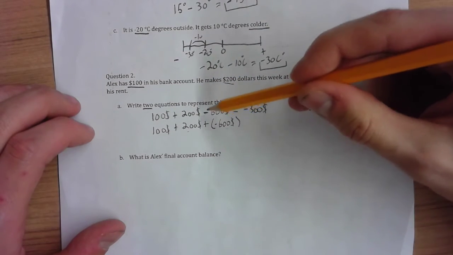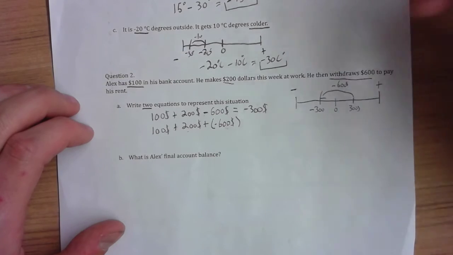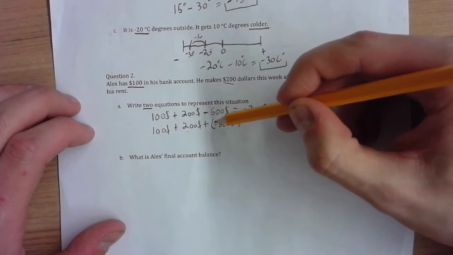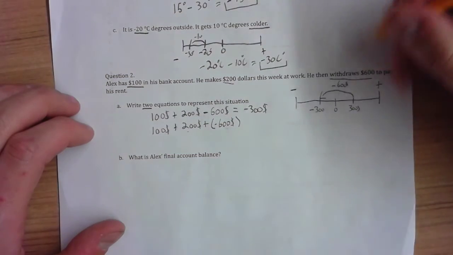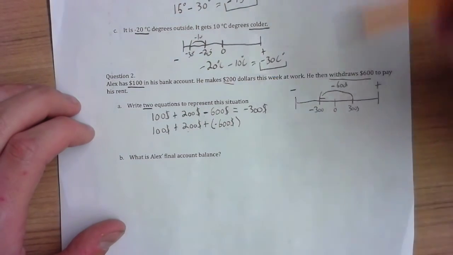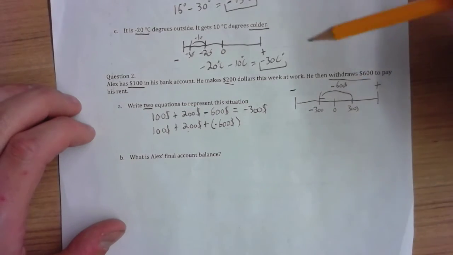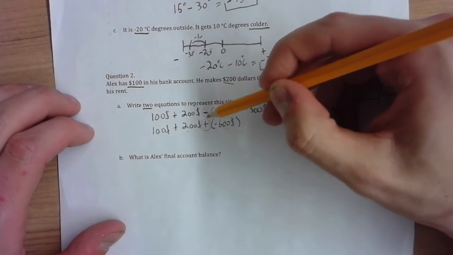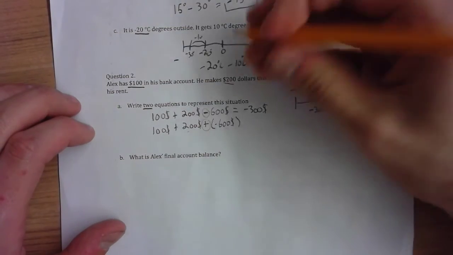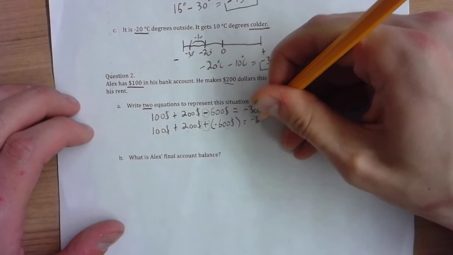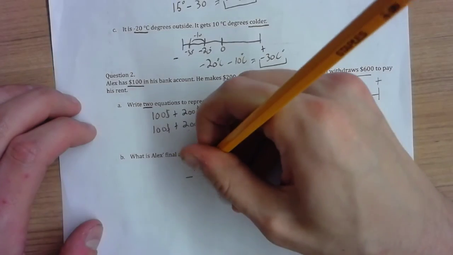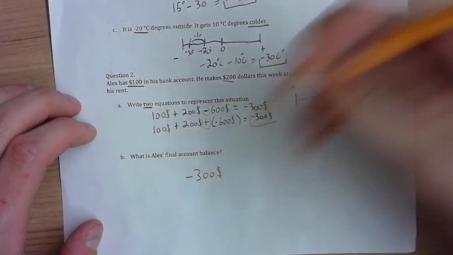So you're minusing a positive number. What happens when you add a negative number? When you add a negative number, you're doing these same steps. You're still reducing your total value, but you wrote it as adding a negative versus subtracting a positive. So we get the same answer of negative $300 equals our new total. And that is our answer, negative $300.